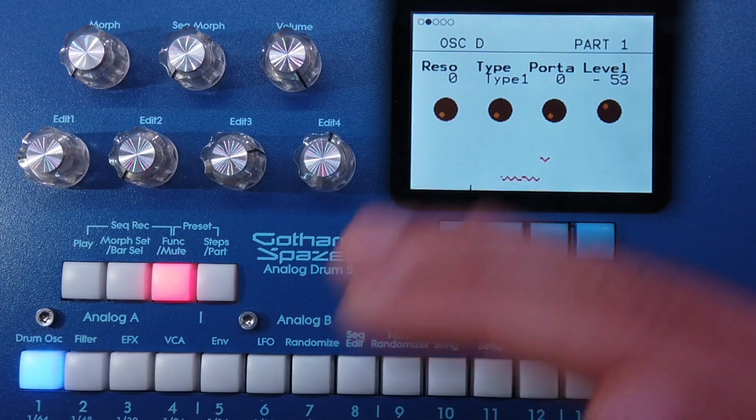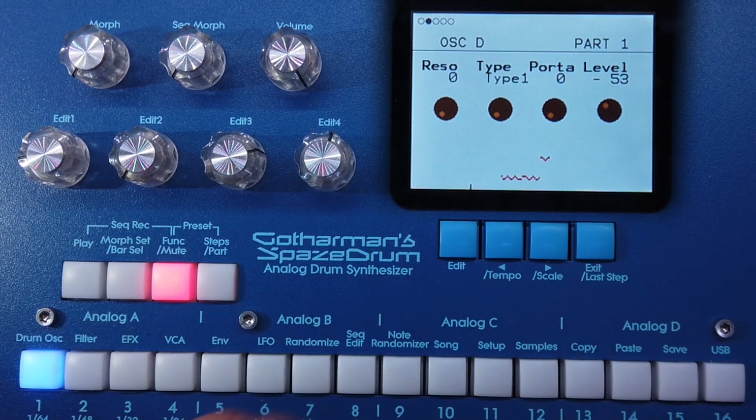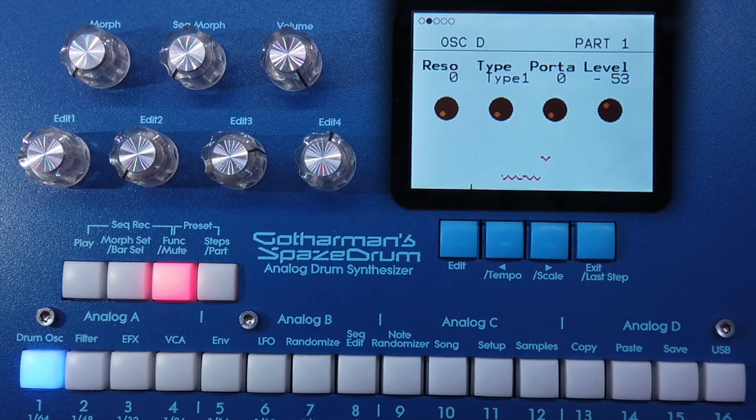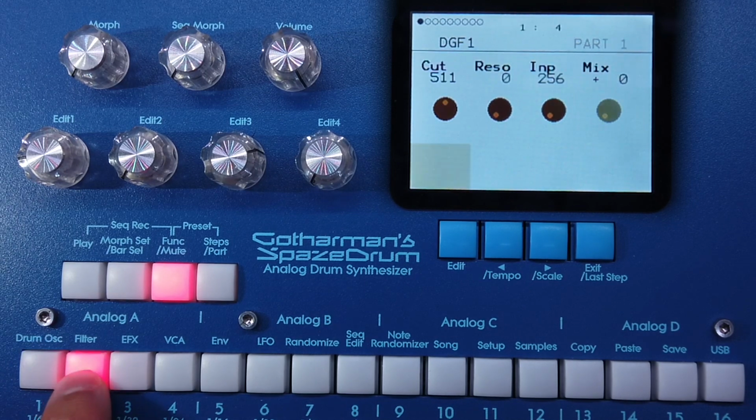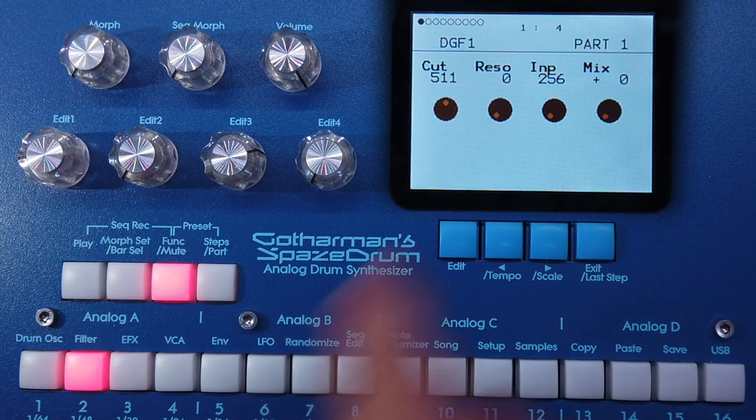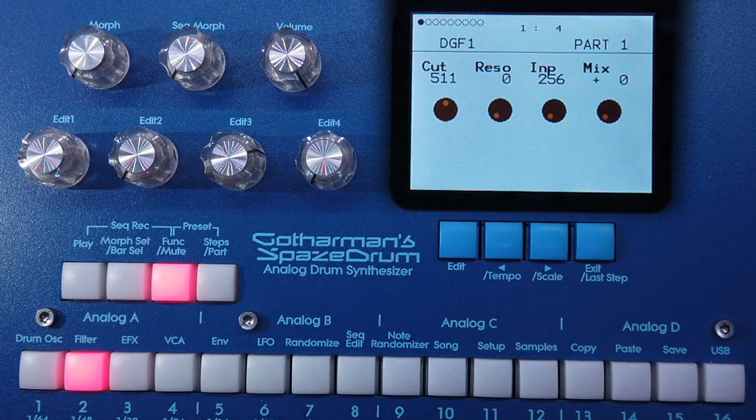And again, we can just layer those 3 oscillators, analog oscillator and digital oscillator, together to form some weird sound or whatever else we want to create. The next section is the filter. Now here we have DGF1, the digital filter 1.